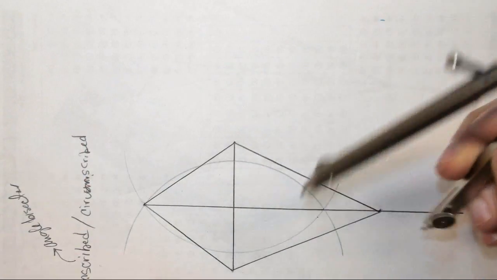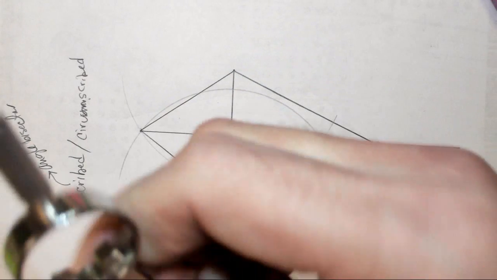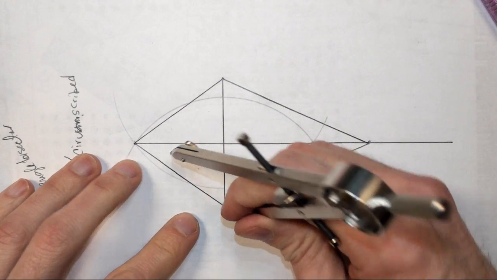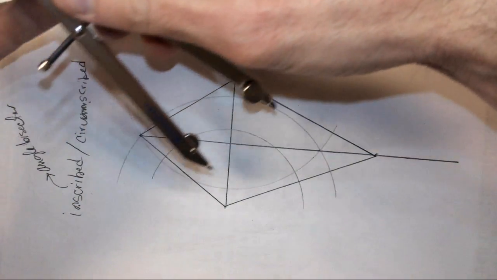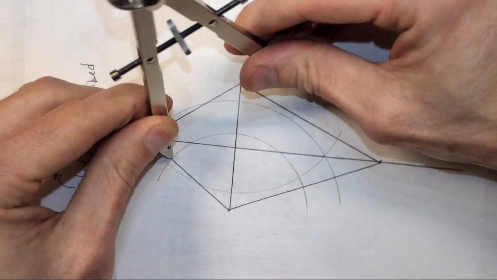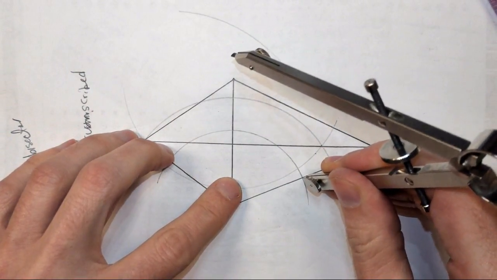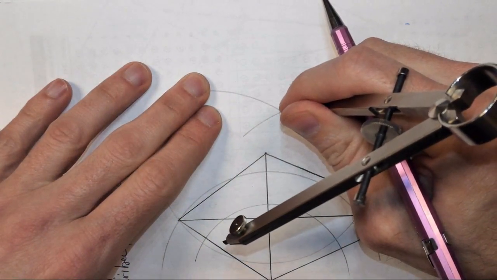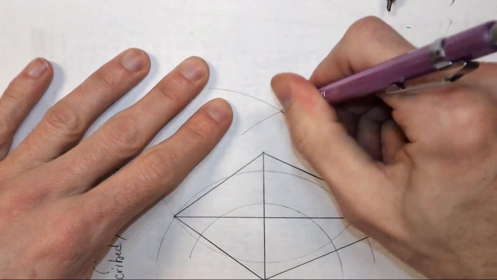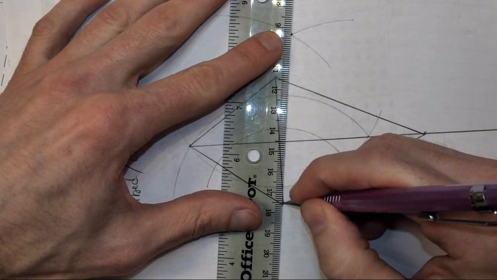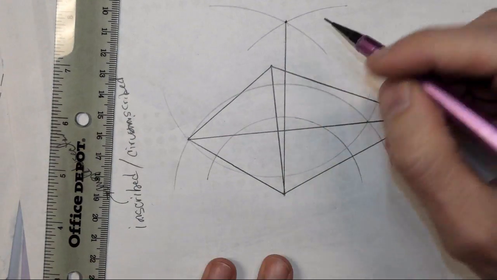So the construction for bisecting an angle is the sad dead cyclops. So I'll draw myself an arc that intersects both sides of this angle. Since this is an obtuse angle, I'm going to stretch out the compass a little bit more to find the dead guy's eye. And now I'm going to connect this point of intersection back to its vertex.